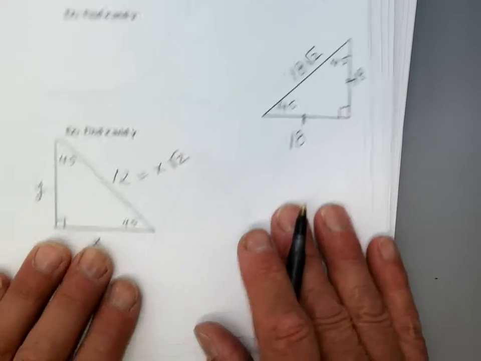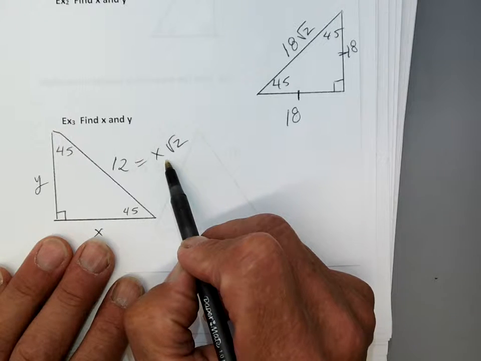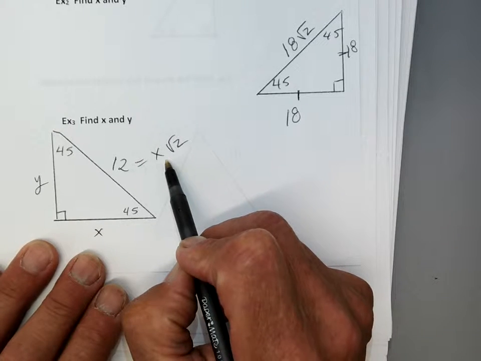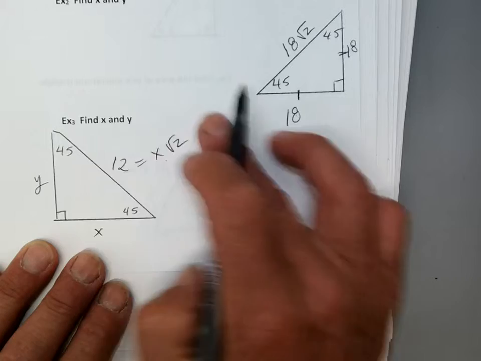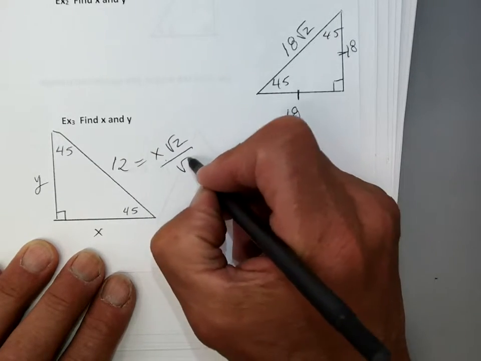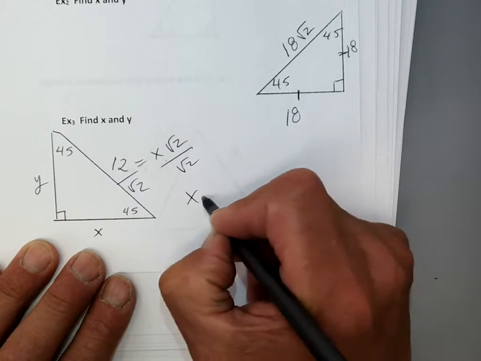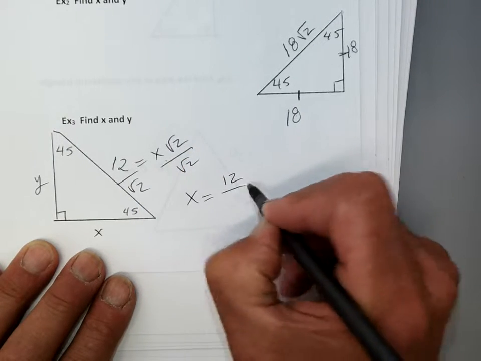So, what I need to do is find x. Okay, so the 12 is sitting right where the x square root of 2 is, so let's solve for x. If I divide by the square root of 2, divide by the square root of 2, then x is equal to 12 divided by the square root of 2.